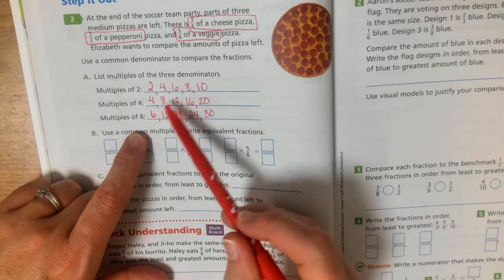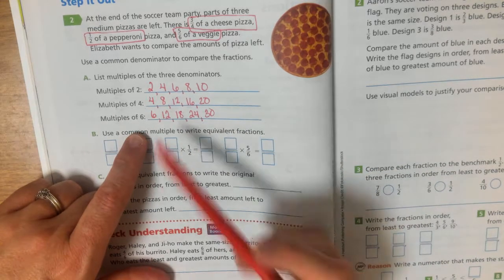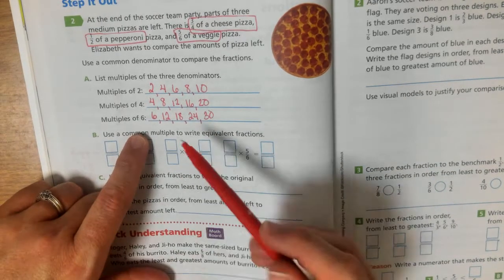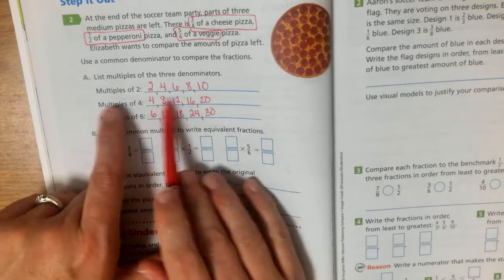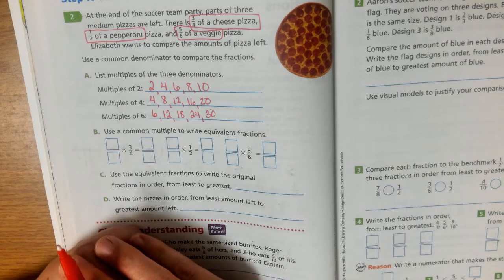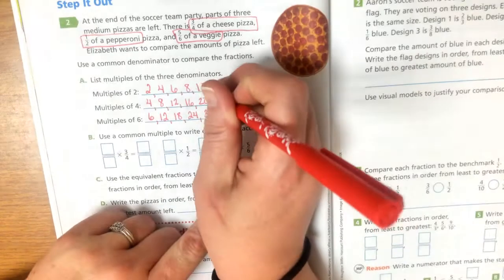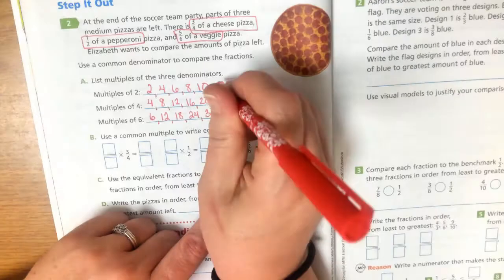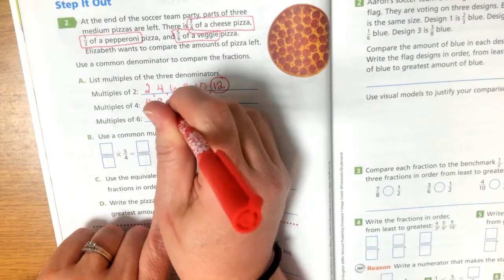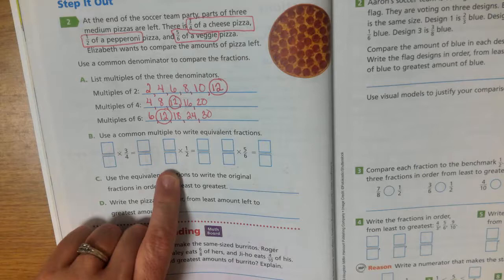So I see I've got a 6 in common with my 2 and my 6, but I don't have that in common with my 4. I have 12 in common with my 4 and my 6. I haven't gone far enough with my 2, I think. I think I need to go a little further with my 2. What if I just go one more? And then I can see I have a 12, a 12, and a 12.